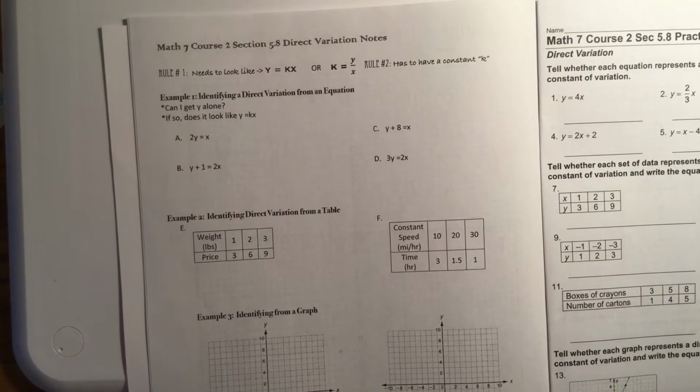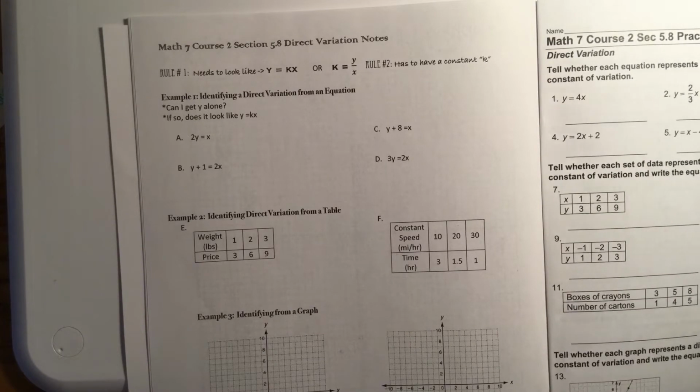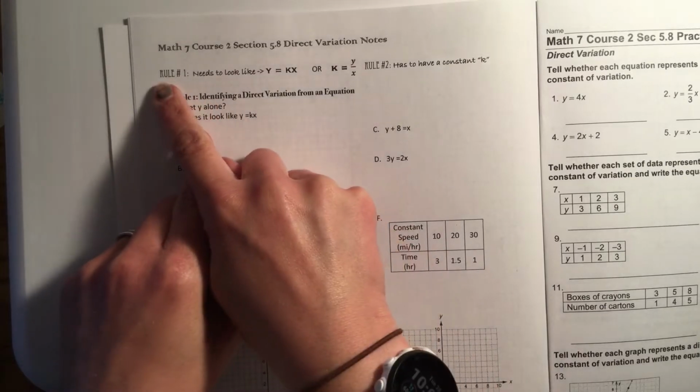Hey, seventh graders, we are on our last section of this unit, and we are going to talk about direct variation. And we're going to talk about direct variation because it's a special type of linear function. Okay, so this is the first rule.